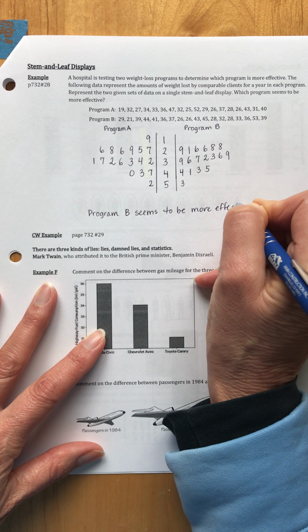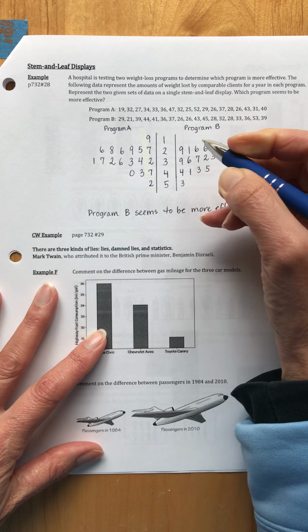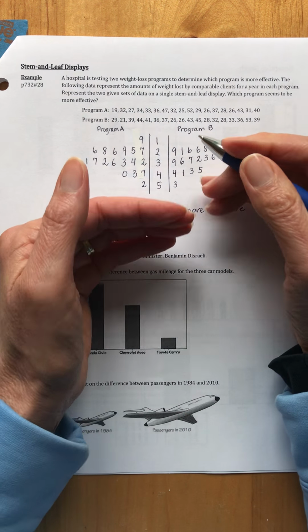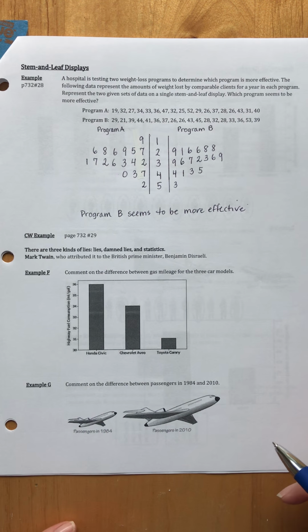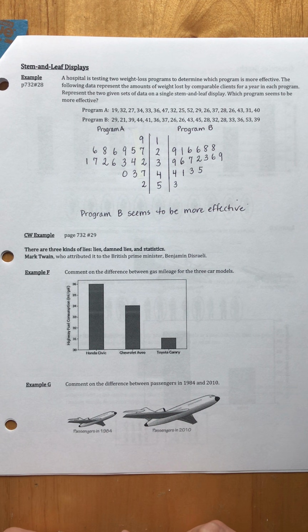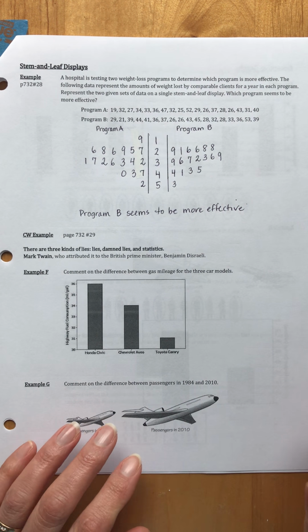So if I gave you an example, I'd make it real obvious. There'd be way more things down low here in the program B category. Okay, go ahead and pause and do your classwork, number 29, and then come on back.